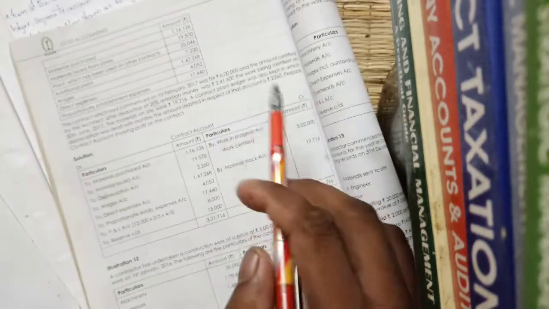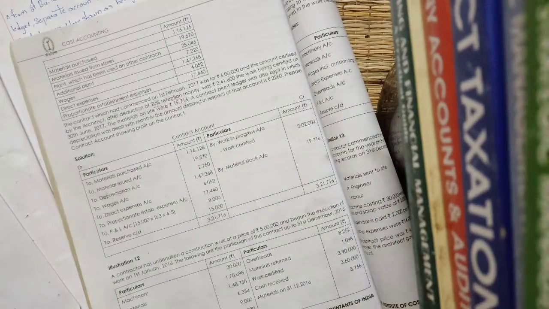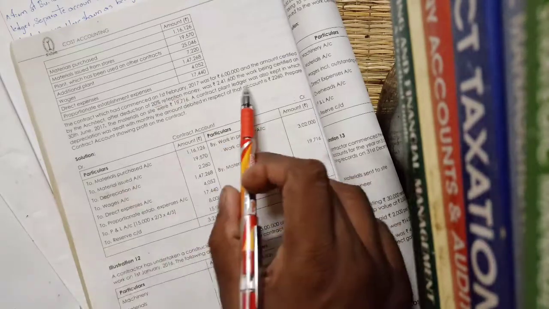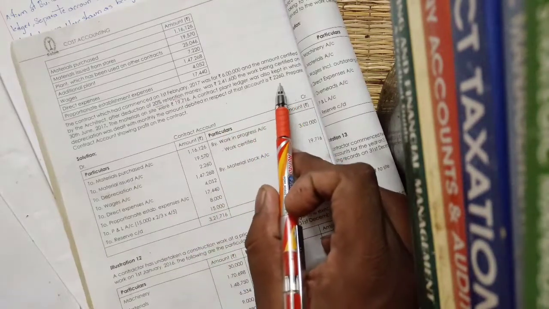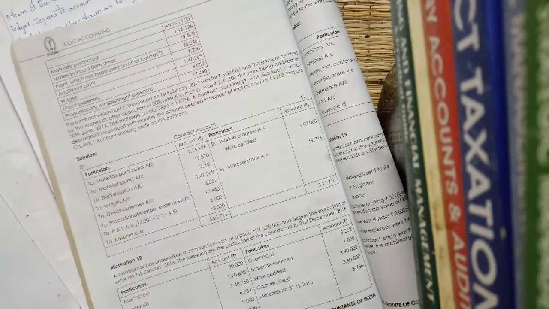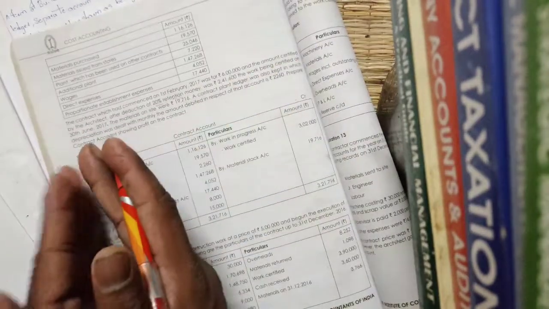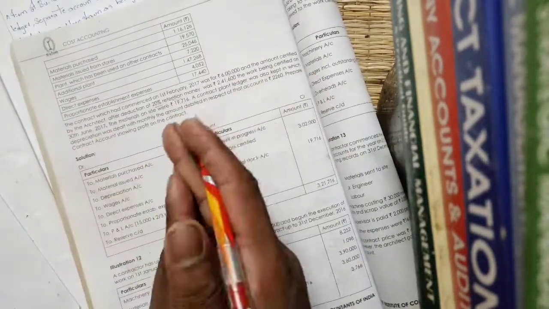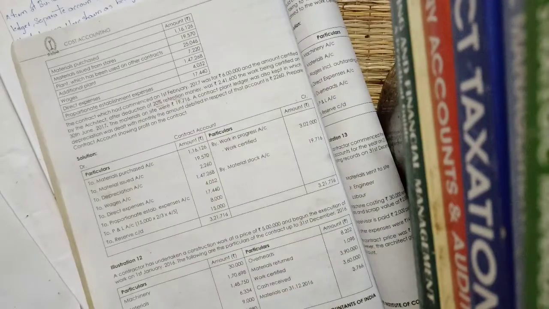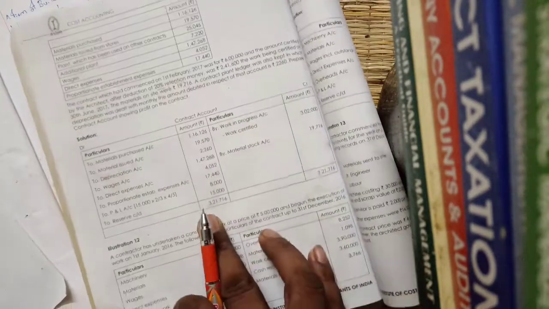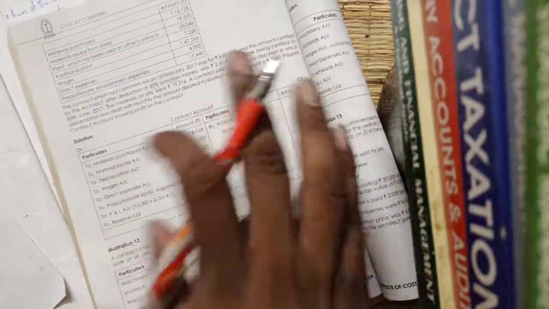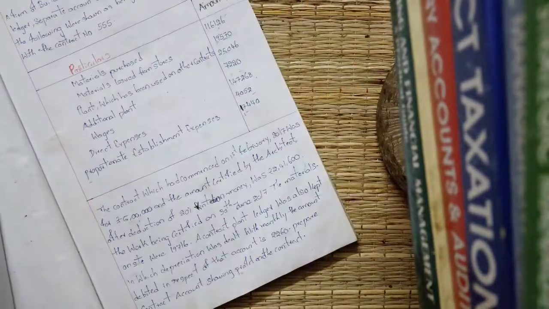The contract plant was also kept, in which depreciation was dealt with at a monthly amount of 2,260. Prepare contract account showing the profit on the contract. So you need a contract account with debit and credit, particulars and amount in rupees.